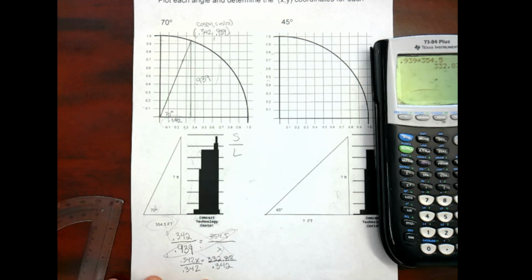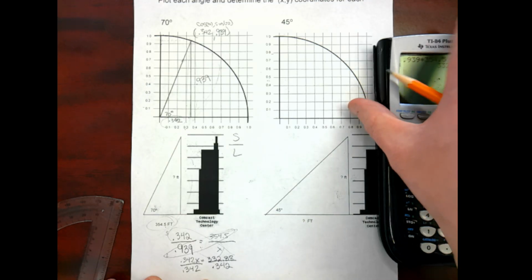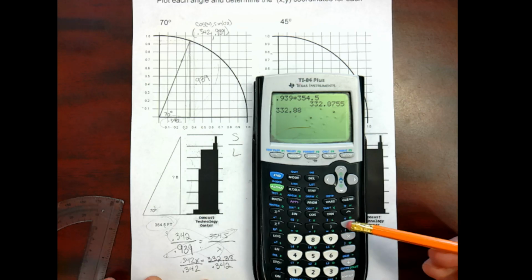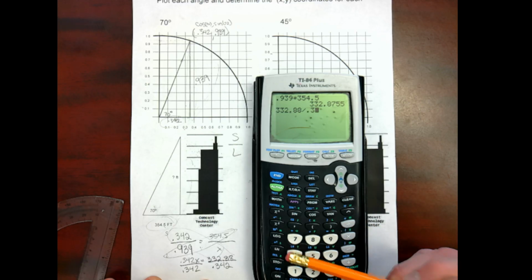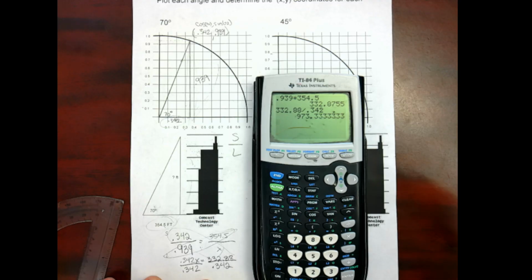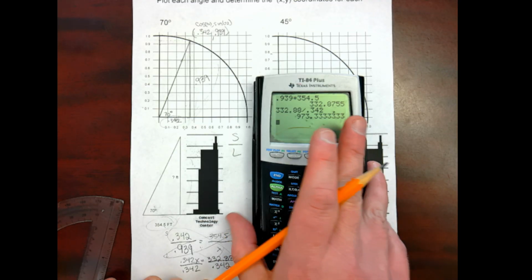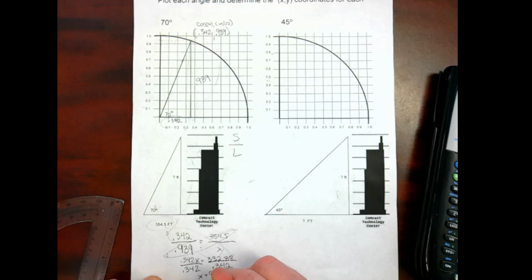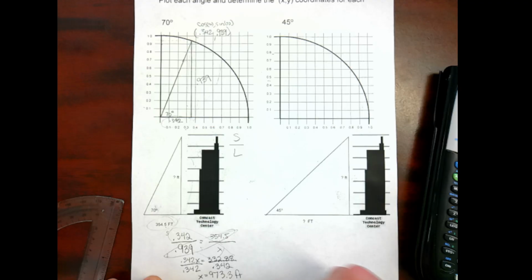And when I divide by a number that's between 0 and 1, I'm going to make my number bigger. So we should get a number that's larger than 332.88 when we solve this out. 332.88 divided by 0.342 is going to leave me with 973.3 feet. Nice. So it looks like our value, x, equals 973.3 feet. And that's actually really good.